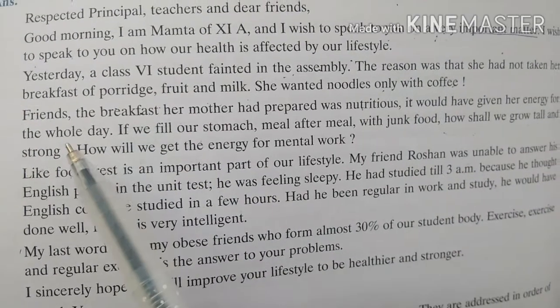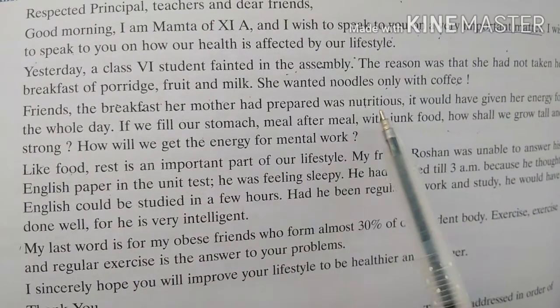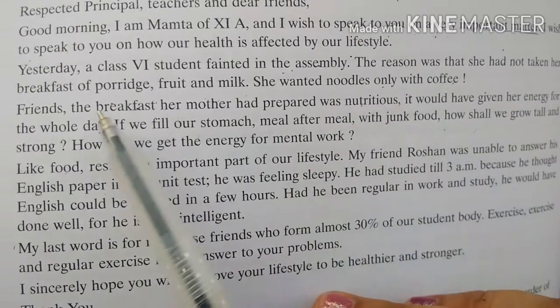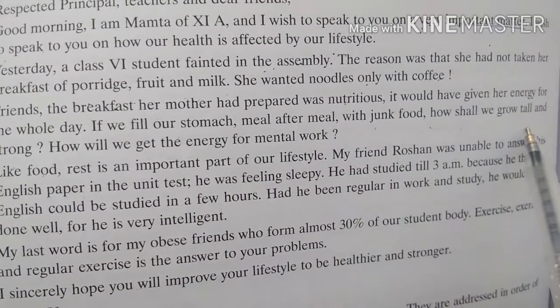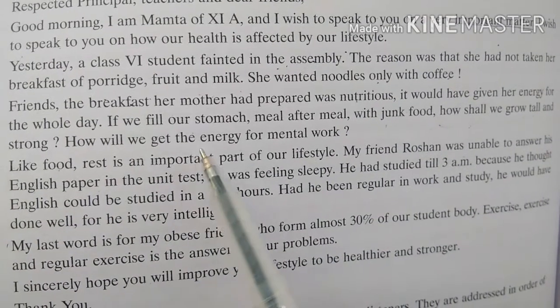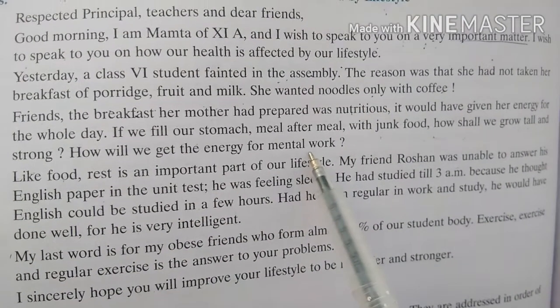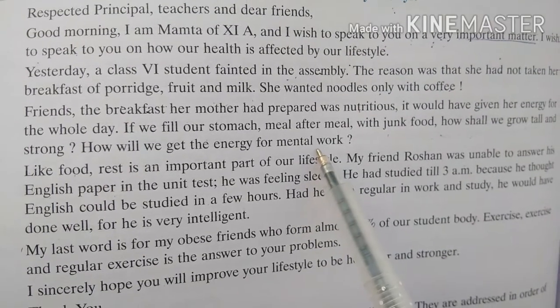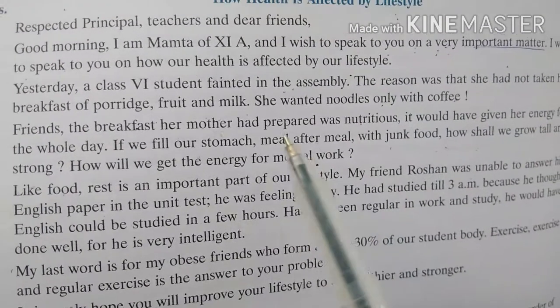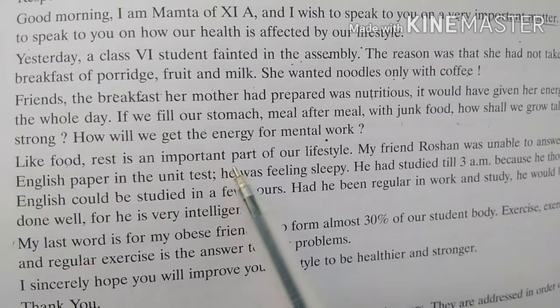Then also, friends, the breakfast her mother had prepared was nutritious. It would have given her energy for the whole day. If we fill our stomach meal after meal with junk food, how shall we grow tall and strong? How will we get the energy for mental work? Here also it looks like a conversational mode. She's using the conversational mode with the audience, and she also raises questions from the audience.